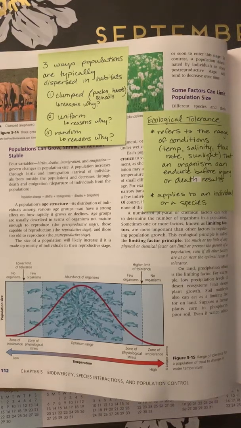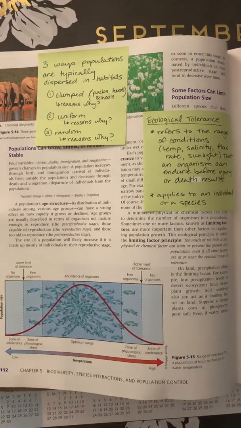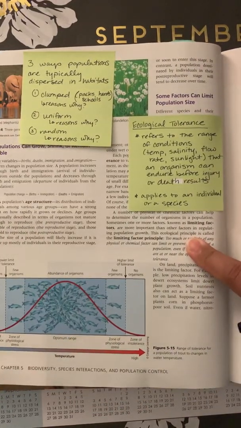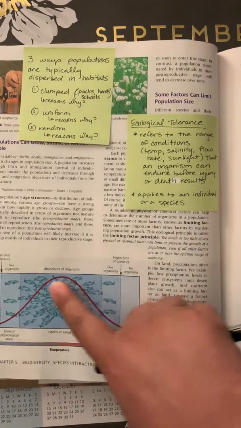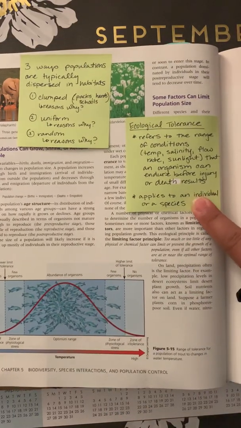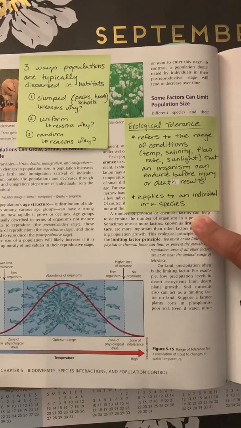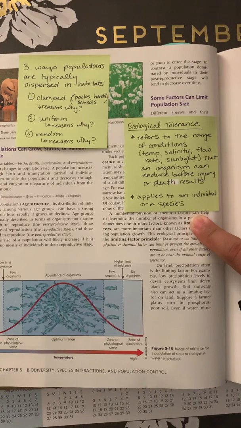All right, the next thing to talk about with this section is ecological tolerance, or what your book is talking about as range of tolerance. Now here they're showing fish, but remember this concept of ecological tolerance is going to apply to all living organisms. That's talking about the range of conditions that an organism can endure before injury or death is going to result.